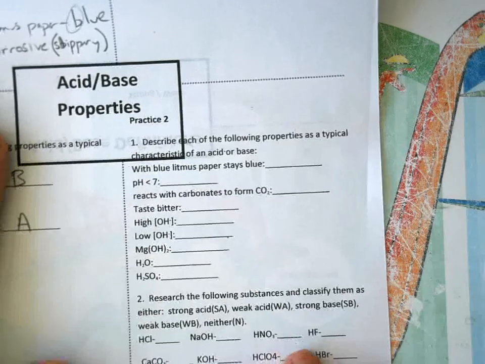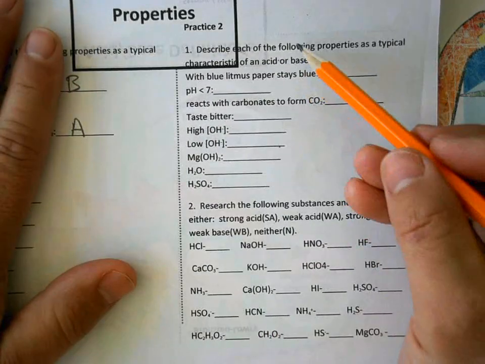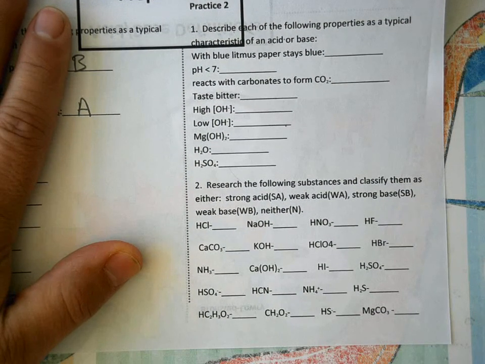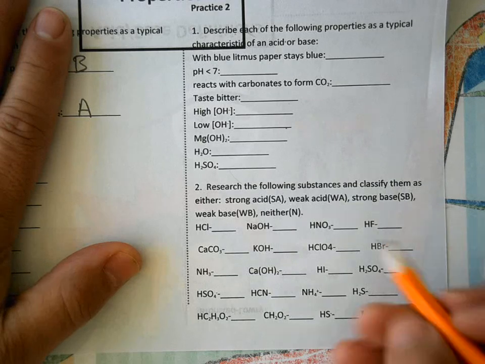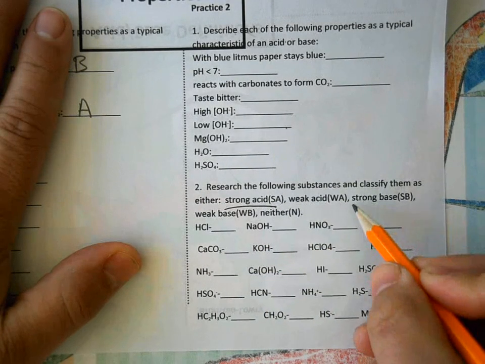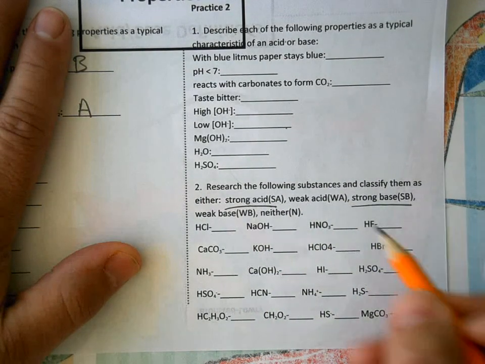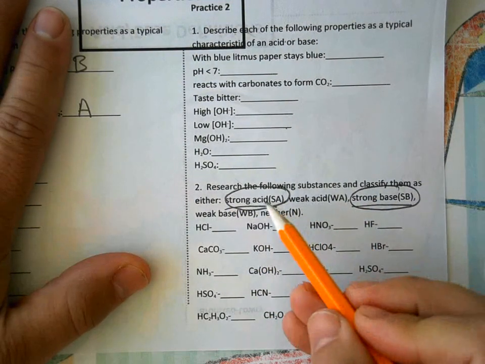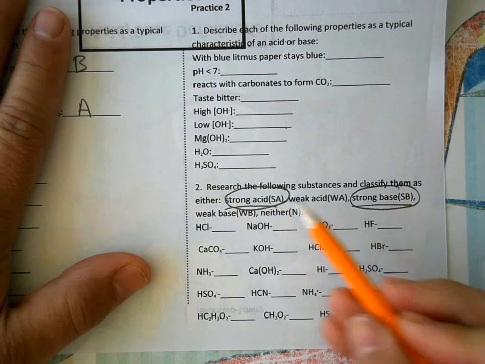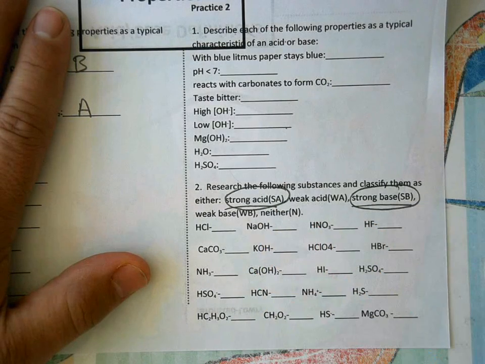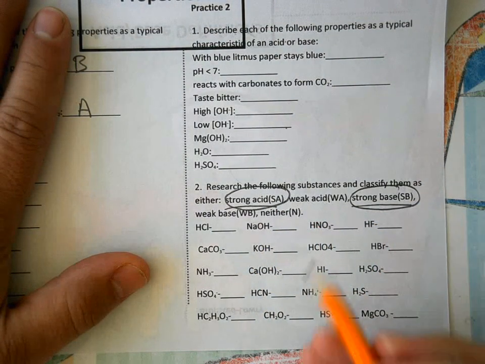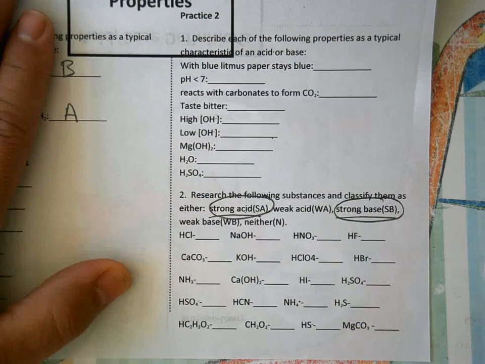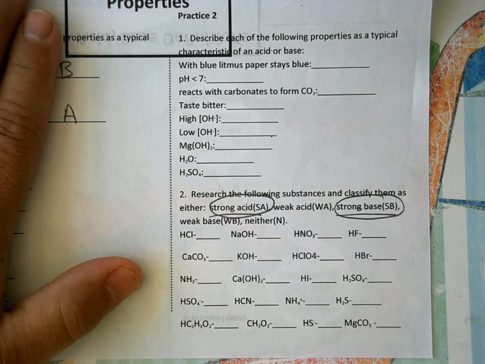Okay, on the right, I'd like you to try these, and then I would like you to look up on your own which acids are strong and which bases are strong. We're going to try and memorize these acids and these bases. If we memorize the strong ones, there's about 7 each. Everything else would be a weak acid or weak base. So that's going to be part of your homework here. Okay, I hope that was a good start for us, and we will continue learning about acids and bases next class.